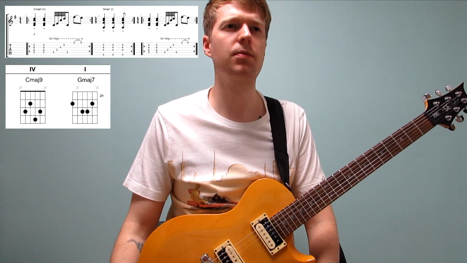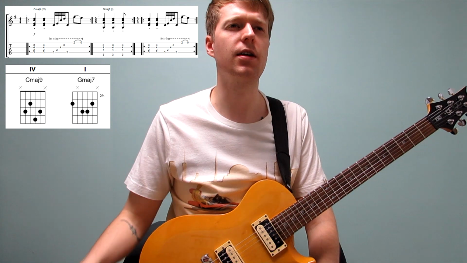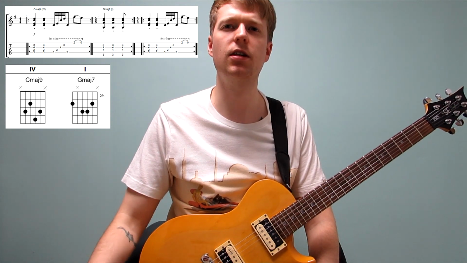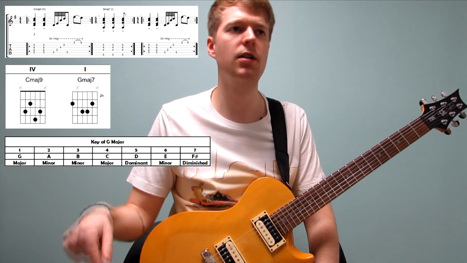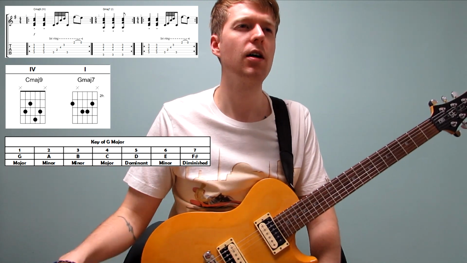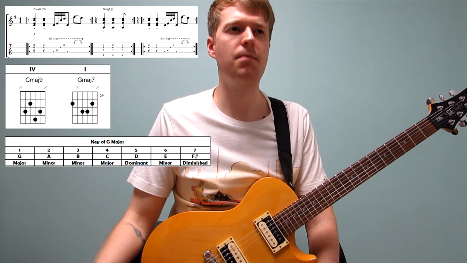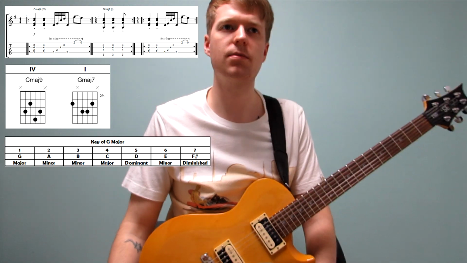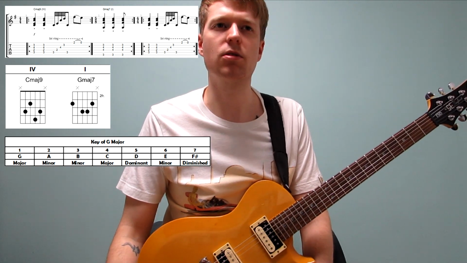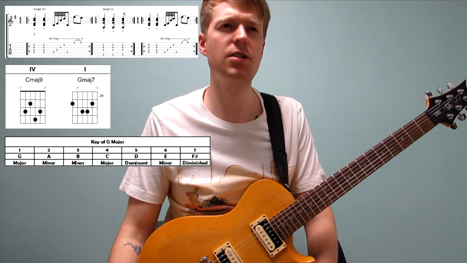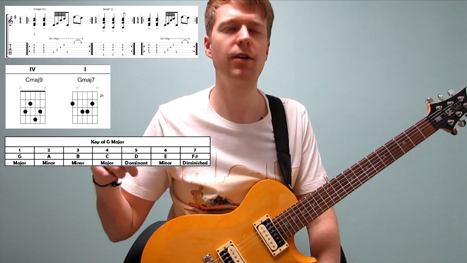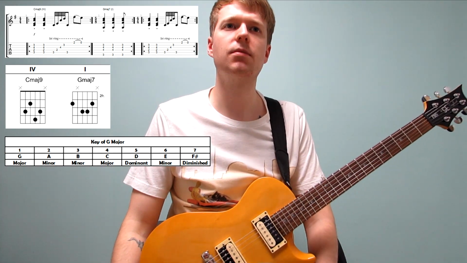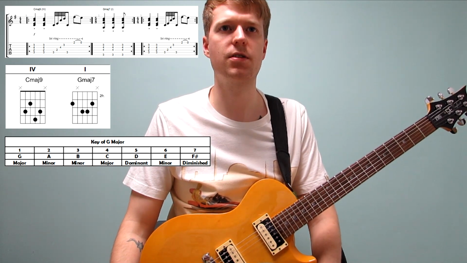You may have noticed that this start is in the key of G major. If you pull up the key of G major here, we have G major, A minor, B minor, C major, D dominant, E minor, and F sharp diminished. So where do these 2 chords fit in? C major 9, as you can see, is the 4th, and G major 7 is the 1st there.